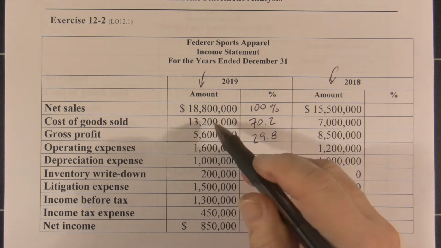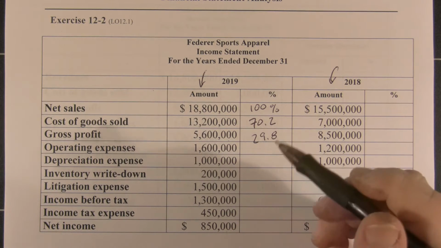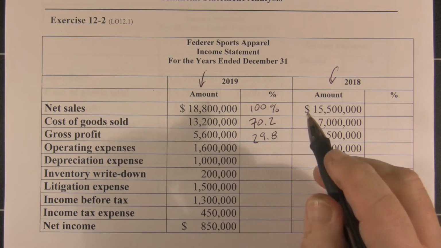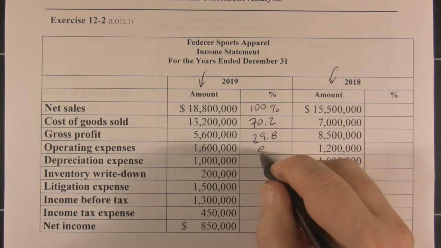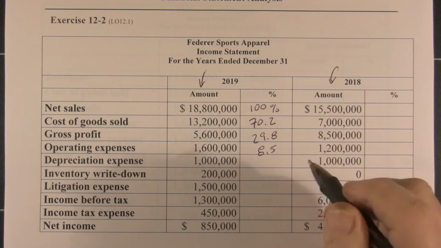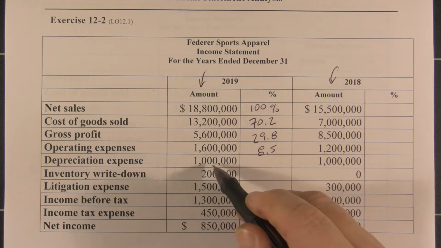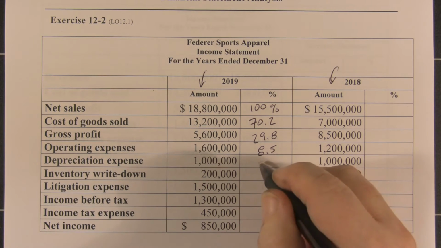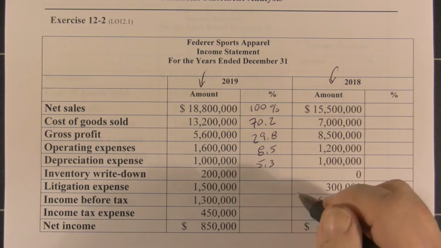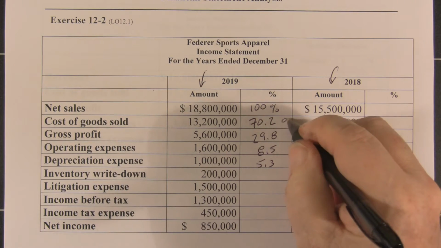We take 1.6 million, divide by 18.8 million, and we come up with 8.5%. 1 million in depreciation expense. What percentage of 18.8 million is 1 million? So 1 million divided by 18.8 is 5.3%. All of these are percent.